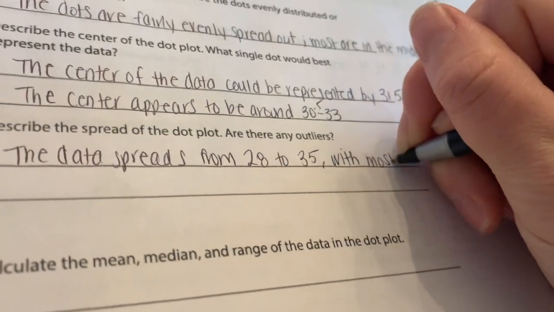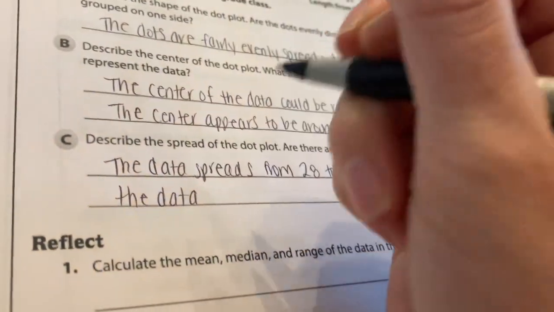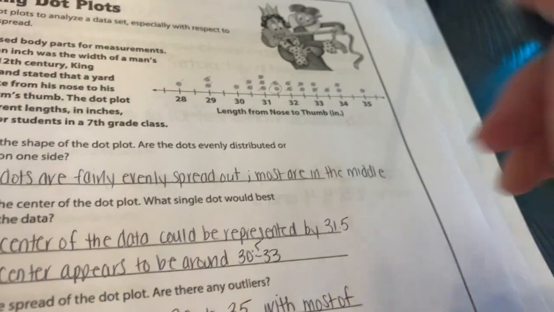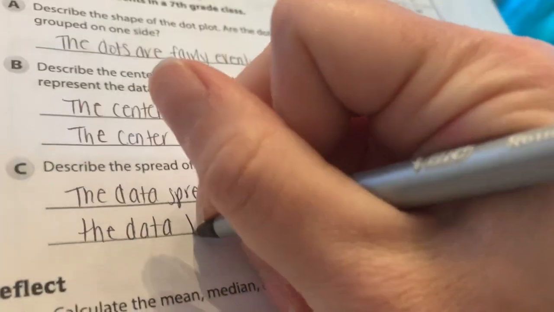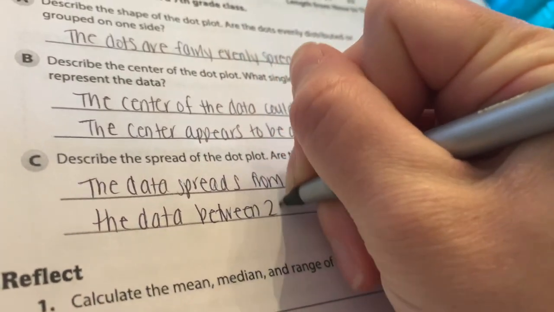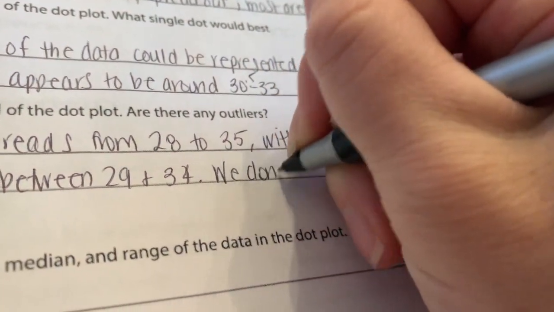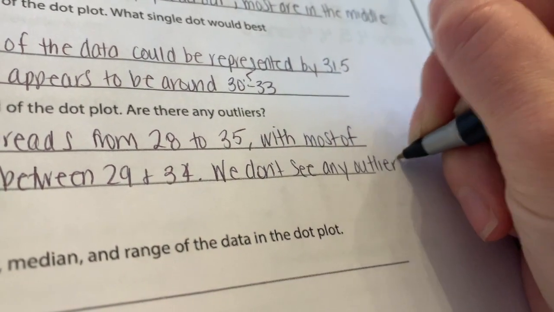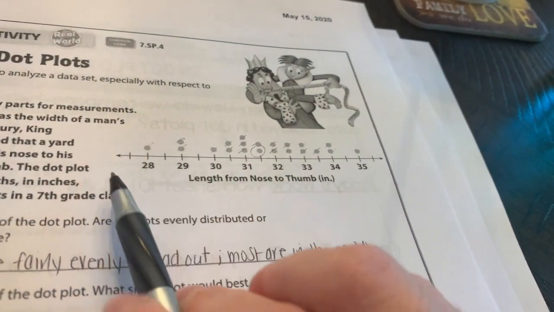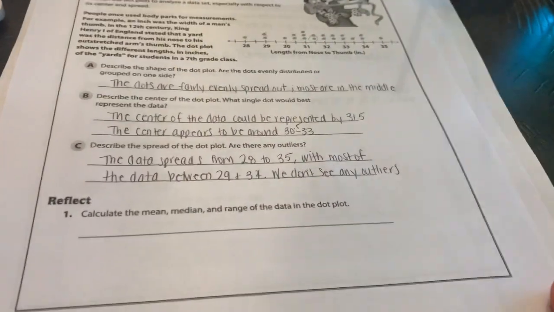With most of the data between, well, the majority of it's between 29 and 34, right? And we don't see any outliers. Even though those two dots are a little farther away, they're not really that far. If you think about it, it's only one away. It would have to be way further away than that. Okay?